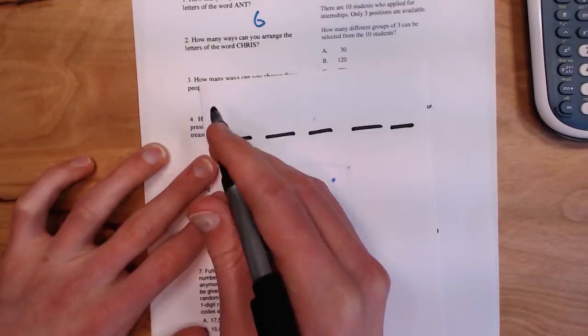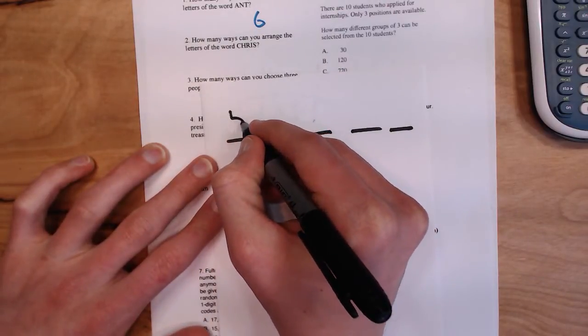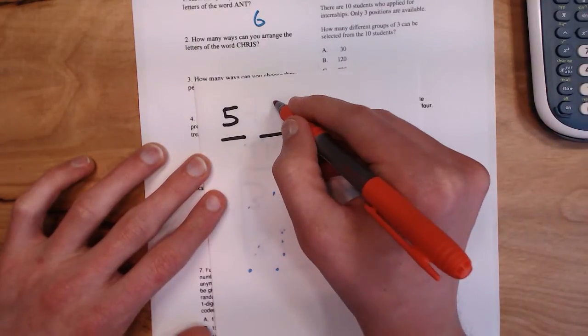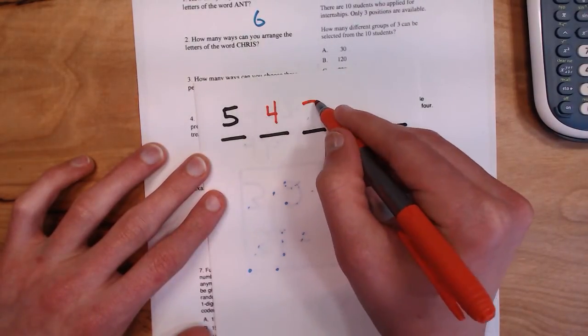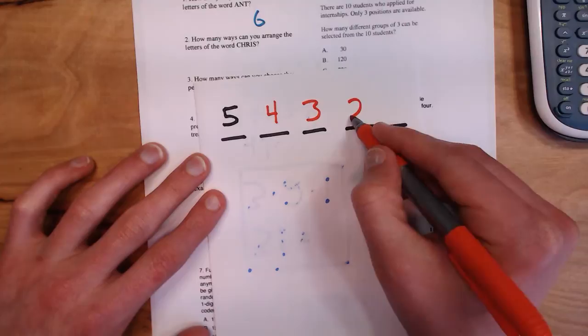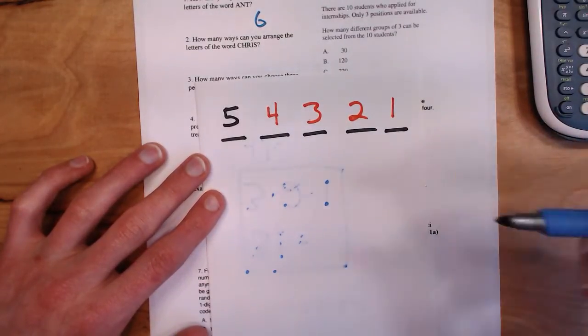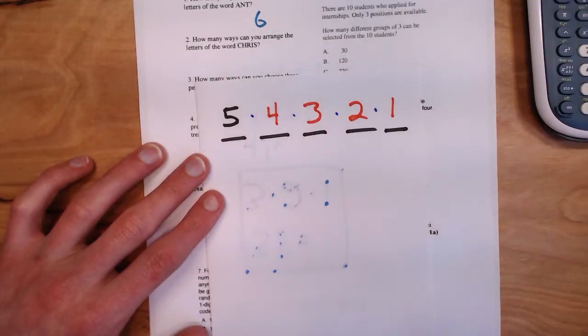And our first slot, how many options do we have? We have 5 letters to pick from. After that, how many options are left? 4. After that, how many? 3. After that, how many? 2. After that, how many? 1. So now our only job is to do 5 times 4 times 3 times 2 times 1.